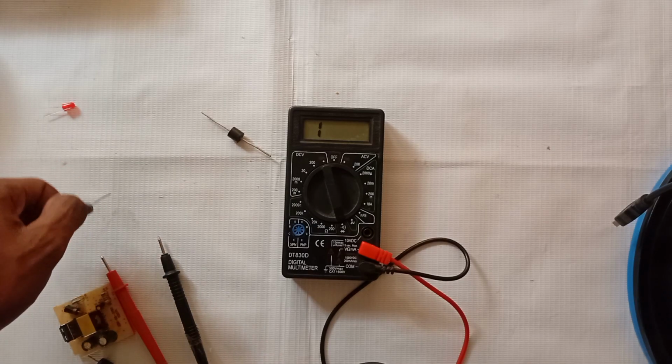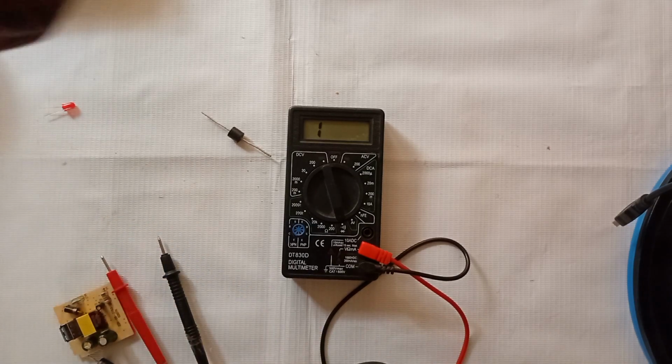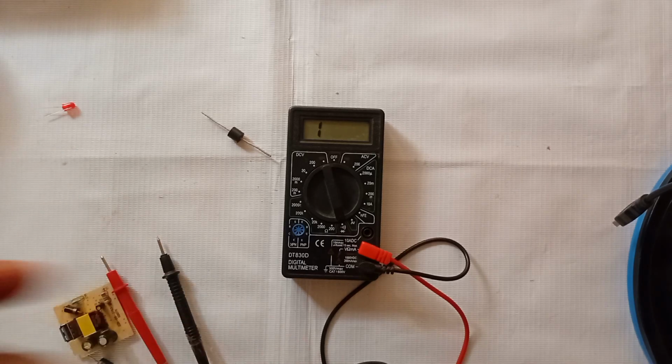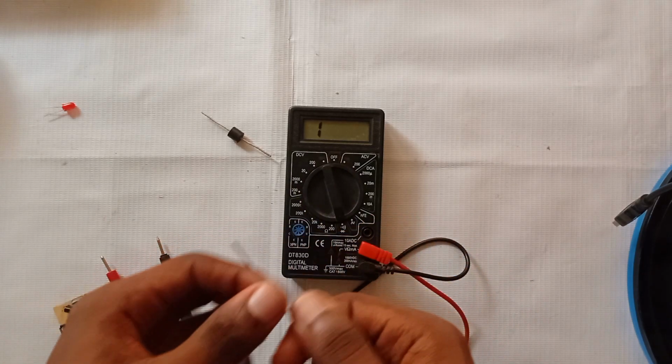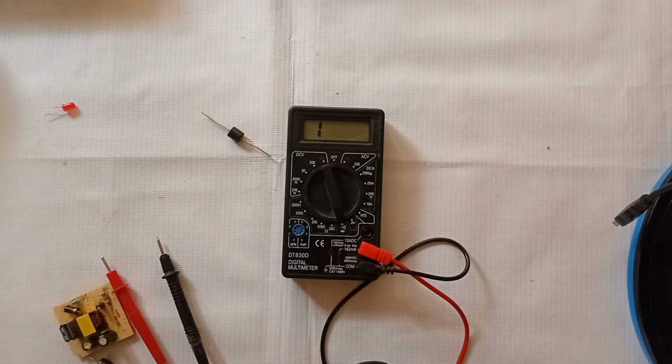Now, I want you to do something. It's your turn. For those of you that are beginning electrical electronics, if you do not have a multimeter, go and buy one. Take your multimeter, find a diode, maybe from an old charger or circuit board, and test it yourself. You can also buy one from any electronics shop. If you do not practice, you cannot build confidence. Practice is what builds confidence.